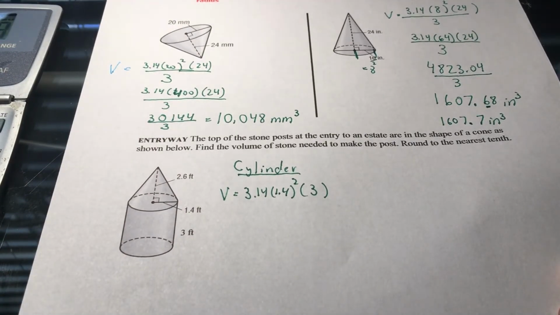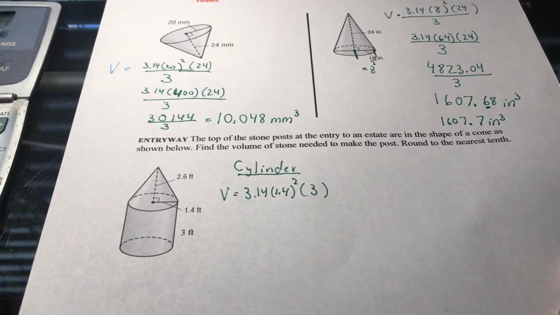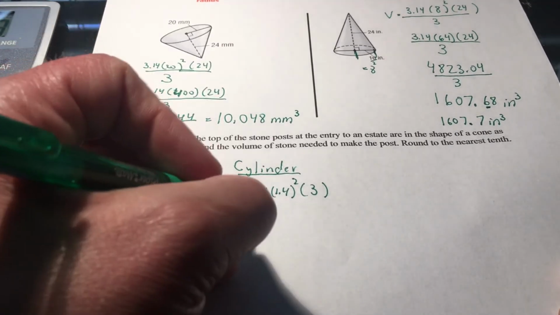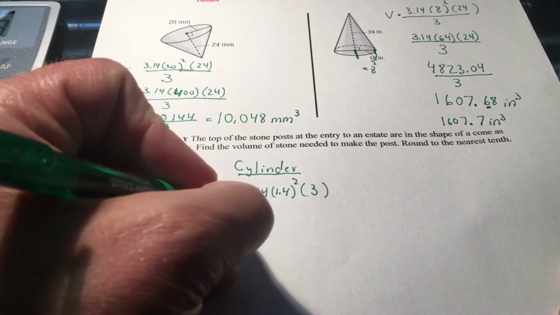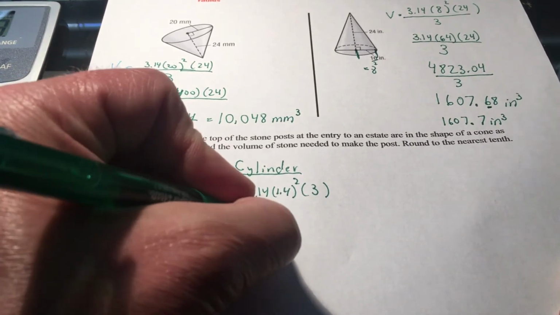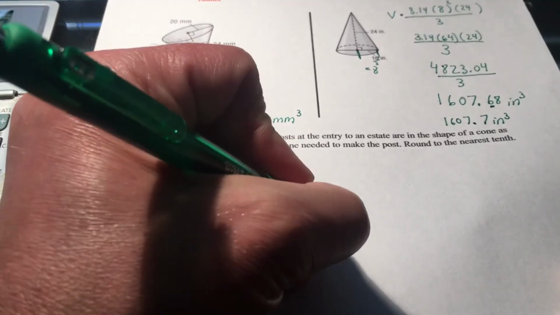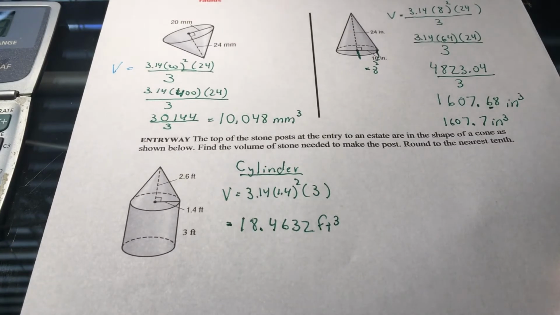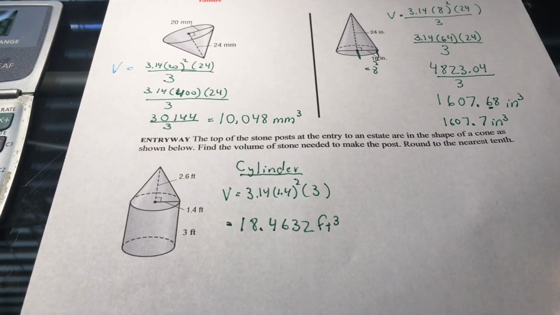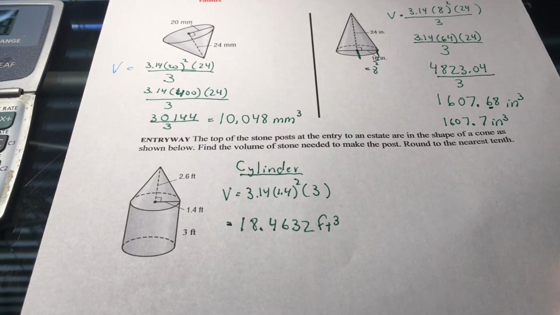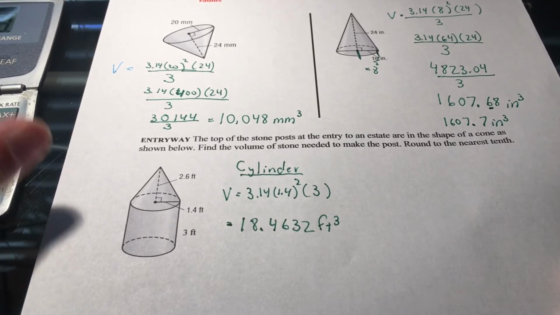So I go 1.4 times 1.4 times the 3 times 3.14 gives me 18.4632 feet cubed. So do it again, 1.4 times 1.4 times 3 times 3.14, just to double check my work.